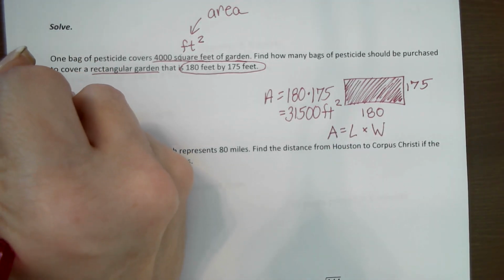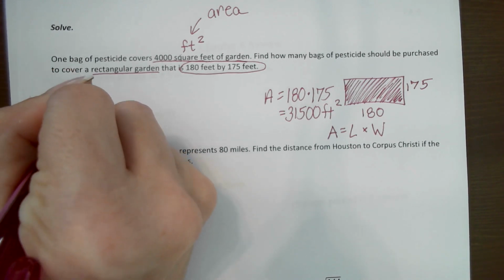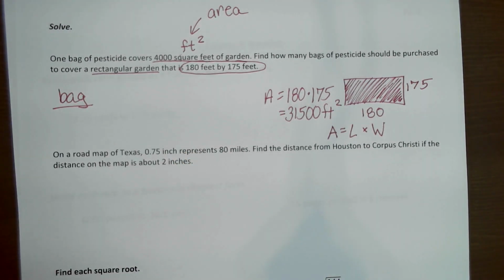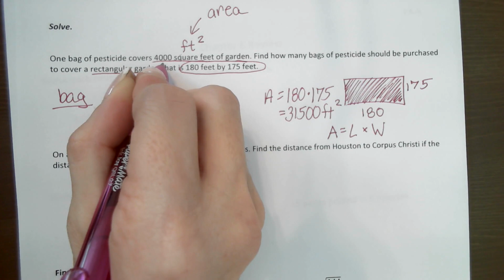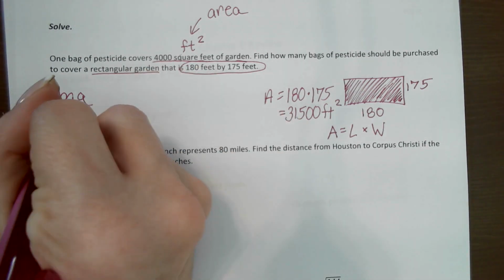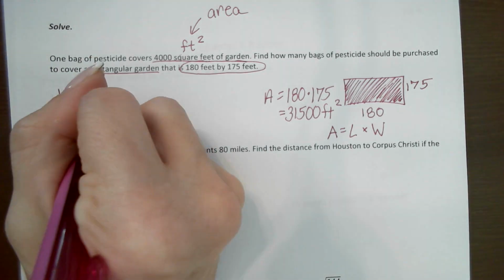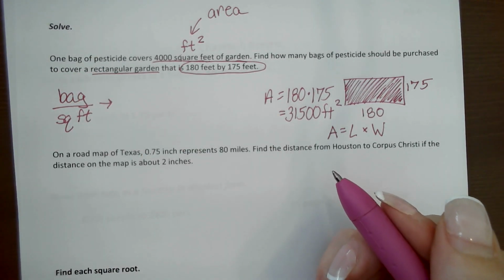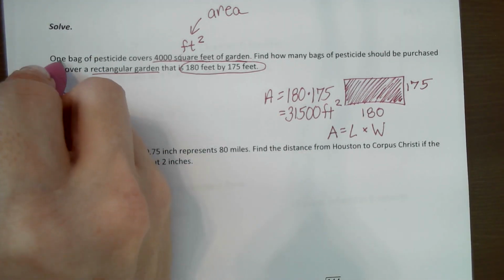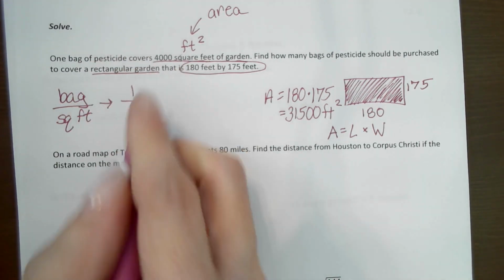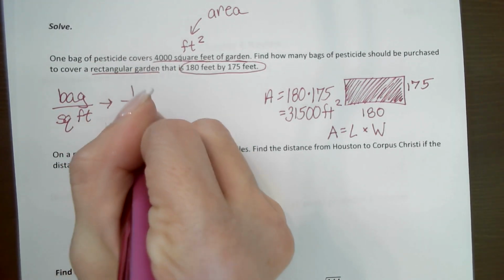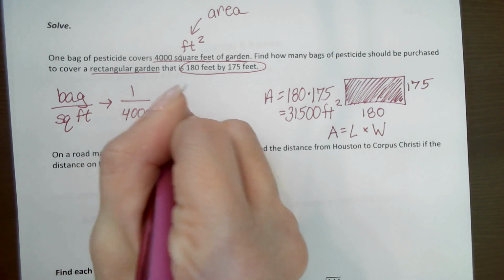So 1 bag of pesticide, so bags is our first unit, covers 4,000 square feet. So square feet will be the second unit. Now when we label our proportion, 1 bag covers 4,000 square feet.